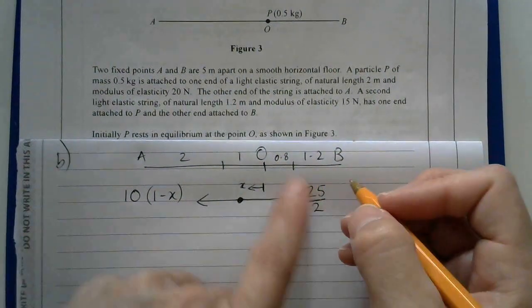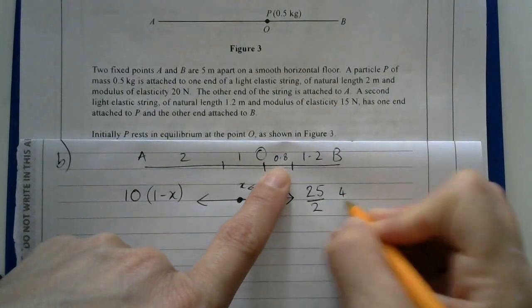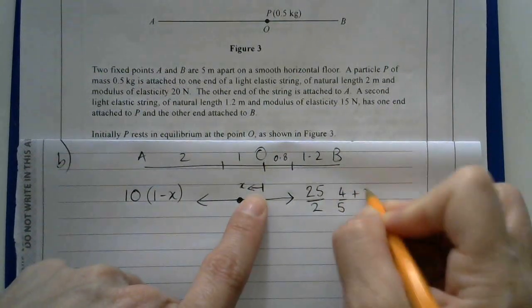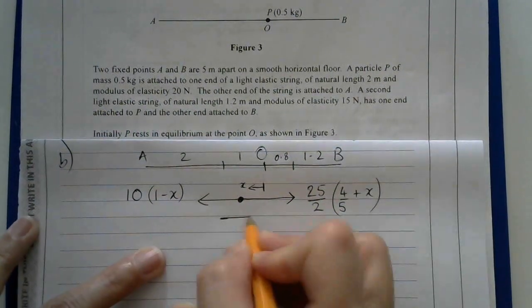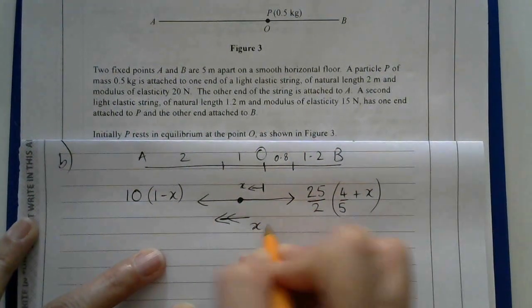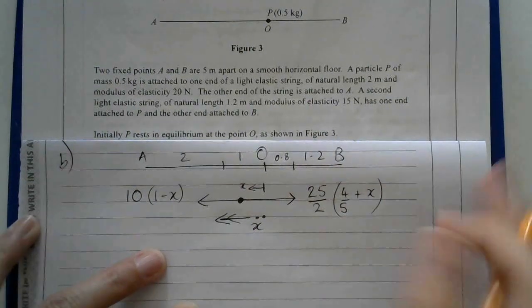So in this part of the string, I'm going to have 0.8, which is 4/5, plus x. And as x is measured in this direction, I can write x double dot in the same direction.